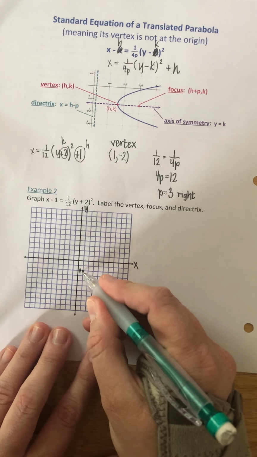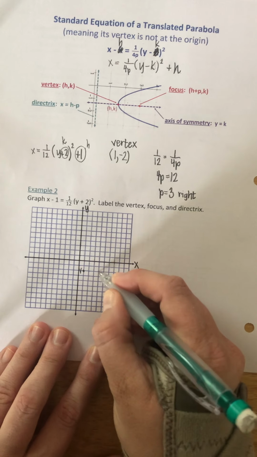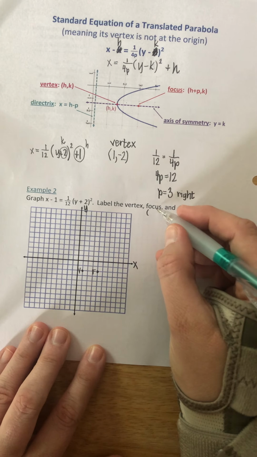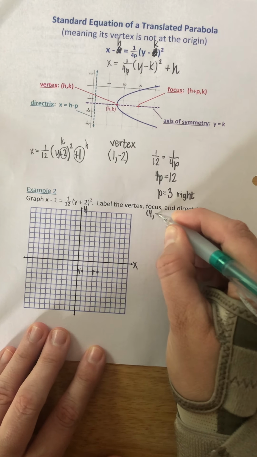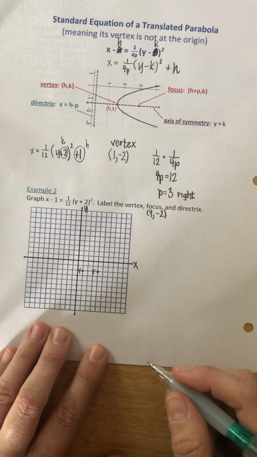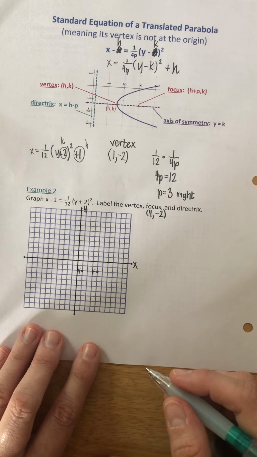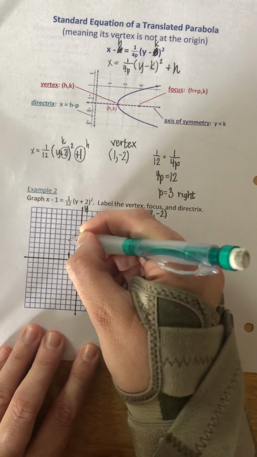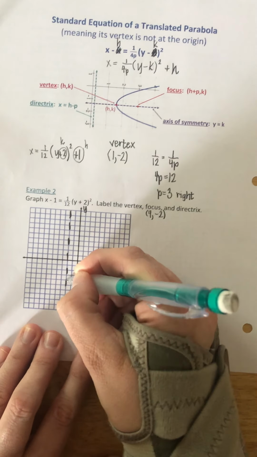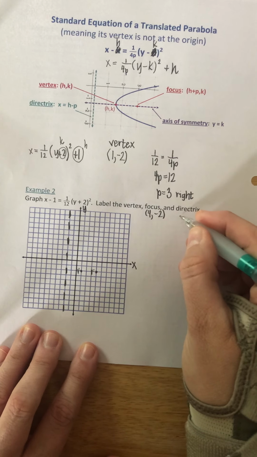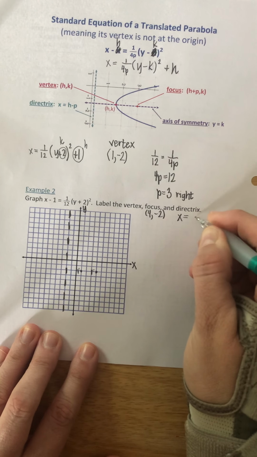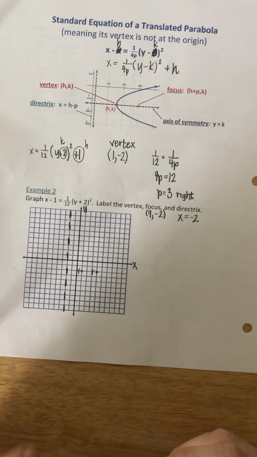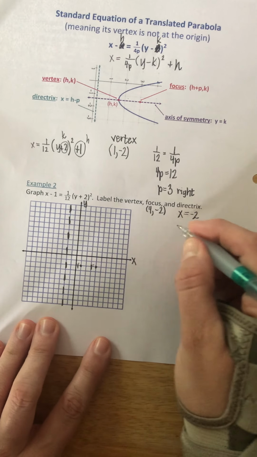So we already have our vertex. Let's do the focus. So from the vertex, we're going to go 3 to the right. So I'm going to put an F for focus. So what are the coordinates of that? We are at 4, comma, -2. All right, the directrix, we're going to go the opposite direction. So we're going to go to the left 3 spaces. So 1, 2, 3. Again, you're going to do a dotted vertical line. This is also going to have x equals a number, and that number is -2 because that's the x coordinate that that vertical line is passing through. So there's our directrix.